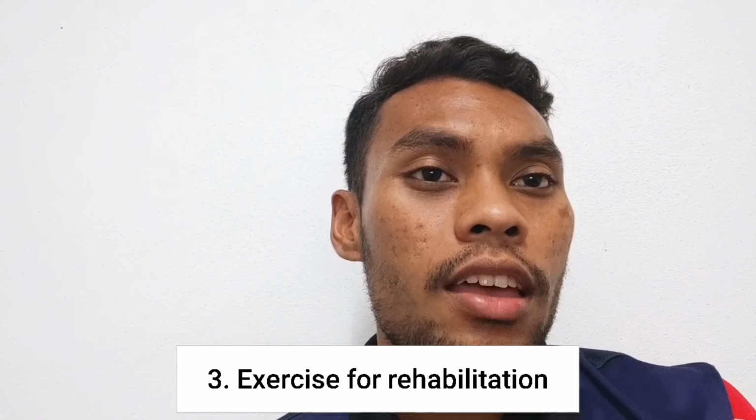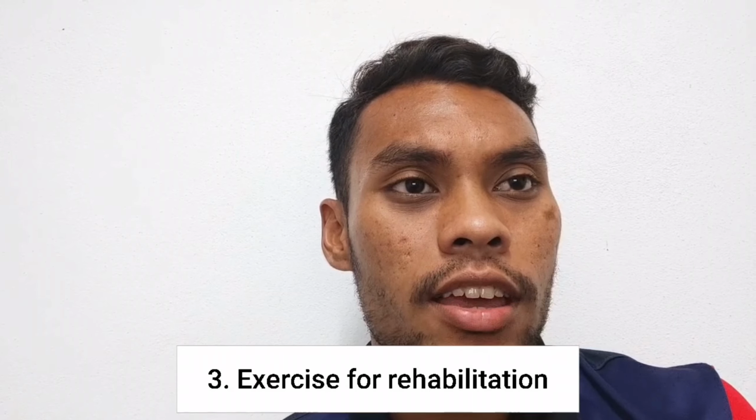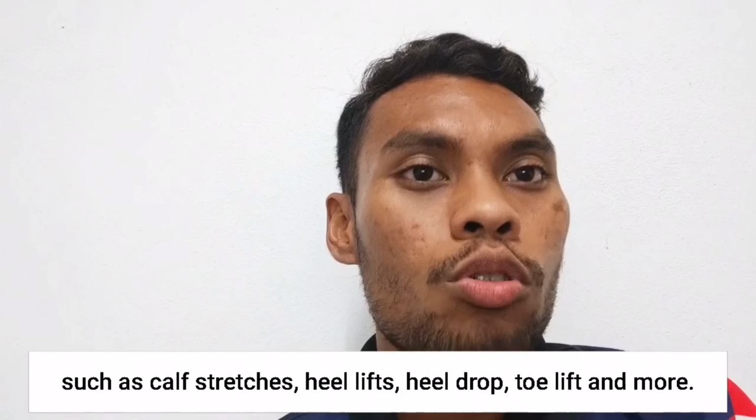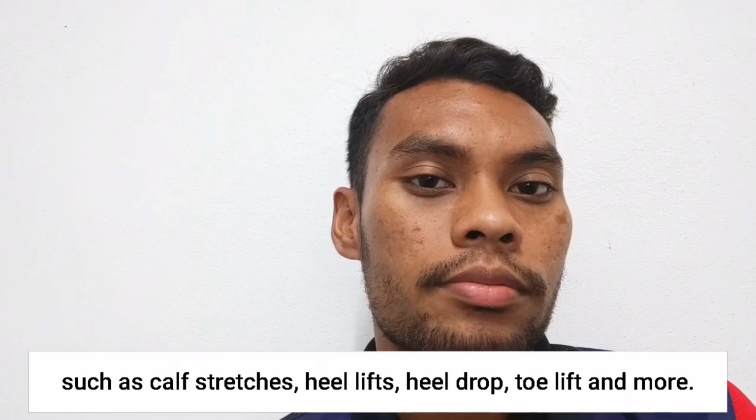If you use the other treatments but fail to recover on your own, you can use the last treatment, such as surgery. And the last one is exercise for rehabilitation, such as calf stretch, heel lift, heel drop, toe lift, and more.